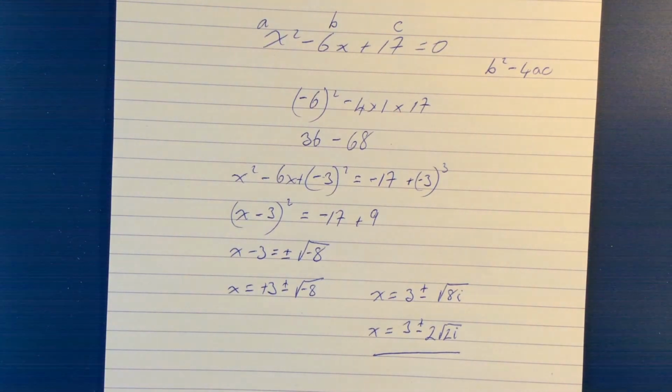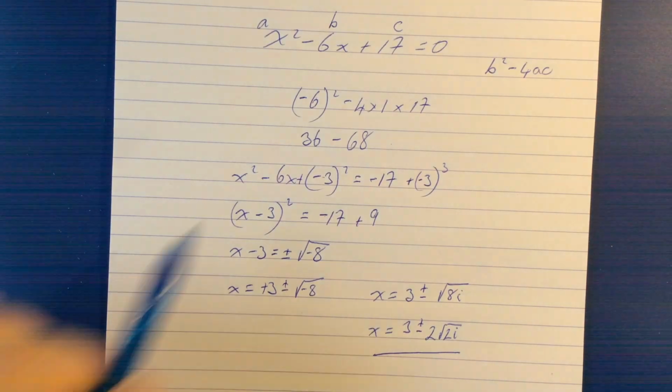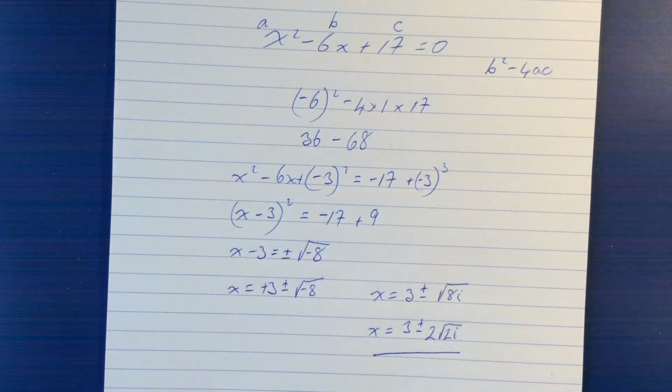No real solutions. These roots are unreal, and if you were to graph this function, what you would see is that it's floating somewhere in space. It does pass through the y-axis at 17, but it does not touch or pass through the x-axis.